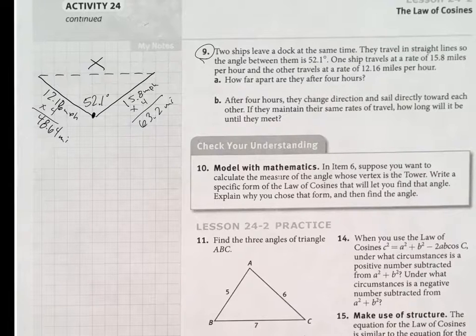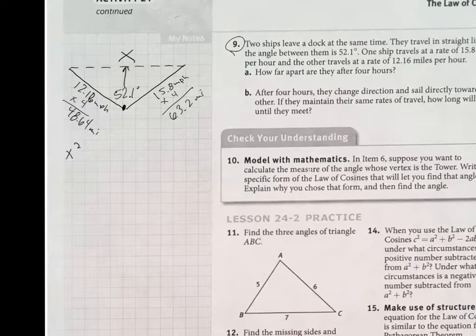So now if you take a look at the triangle, it's a side-angle-side triangle. This is the law of cosines. Since we're looking for that, this one sets itself up pretty well. So we're going to have x squared is what we're starting with. Let me slide it over. So x squared equals your two sides. It doesn't matter which one comes first. 48.64 squared plus 63.2 squared minus 2 times these numbers multiplied together, 48.64 times 63.2 times the cosine of 52.1.